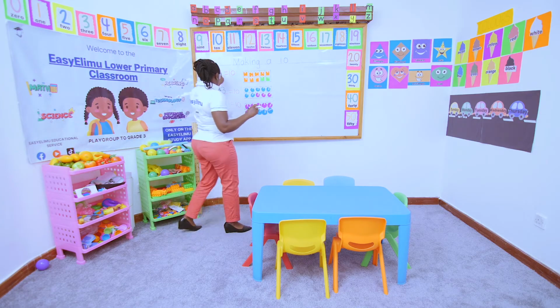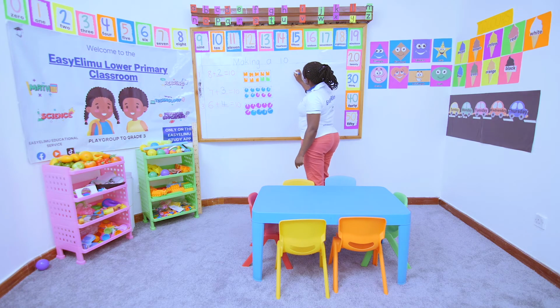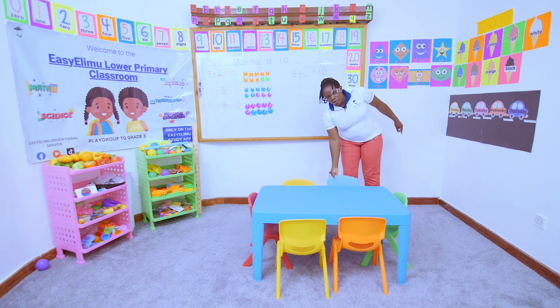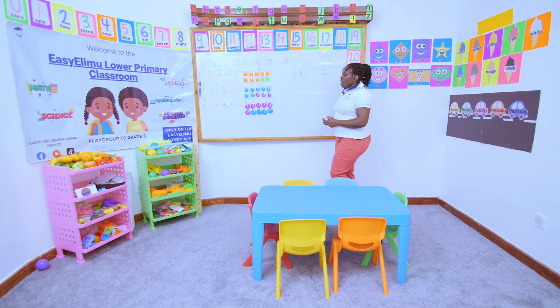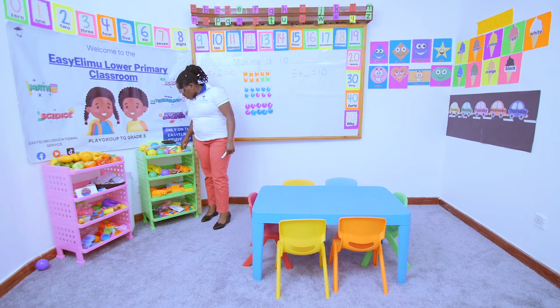This work can be done during your free time. For example, I've been given here 5 plus dash is equals to 10. If you don't have the counters, you can draw them. It's not necessarily you have to make them. You can still draw the counters.